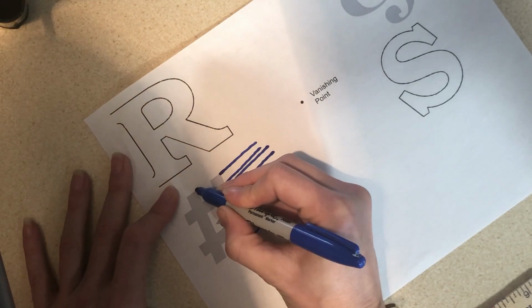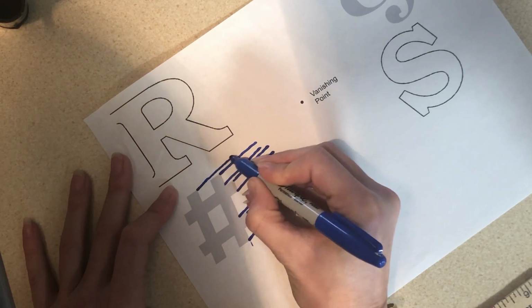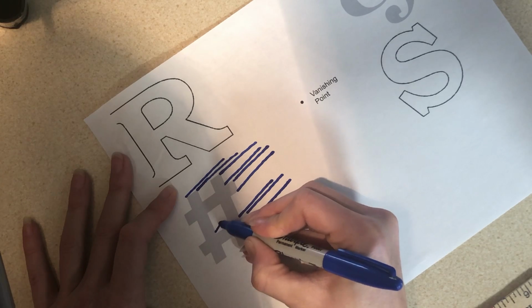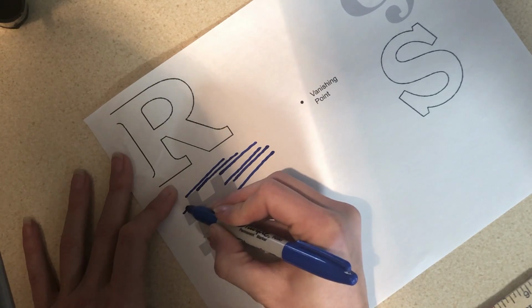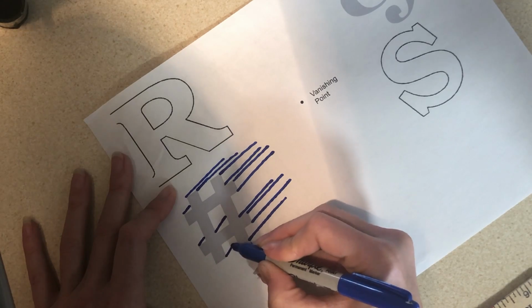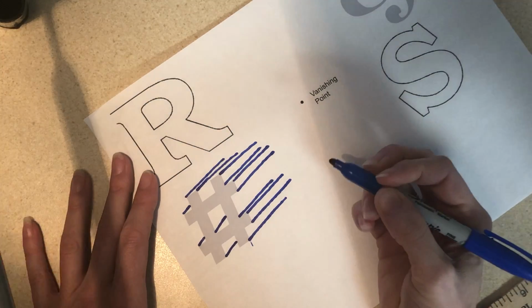Over here, same concept, because we can see into the shape, right? I can see this little flap of an edge over here. Don't want to miss those, because those are the kinds of things that really make it look complete.